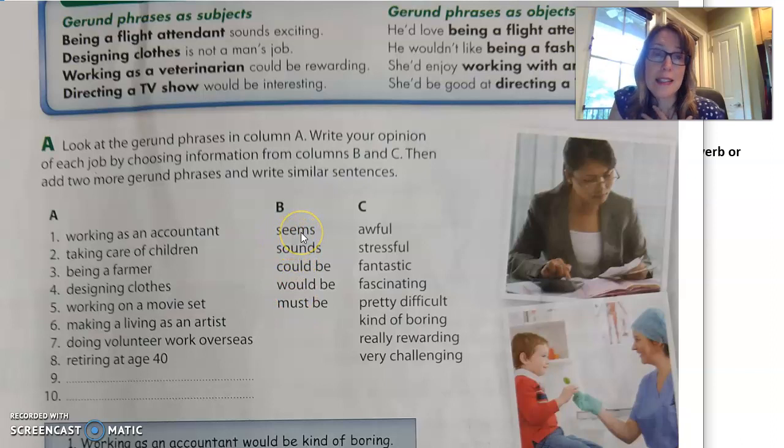Now for me, I would hate to be an accountant, so I'm going to put awful, because I never want to be an accountant. But you might really like it, so you could choose something more positive. Remember, this is write your opinion. Okay, taking care of children. I love children. So I'm going to say could be, that's the one I choose, fantastic.